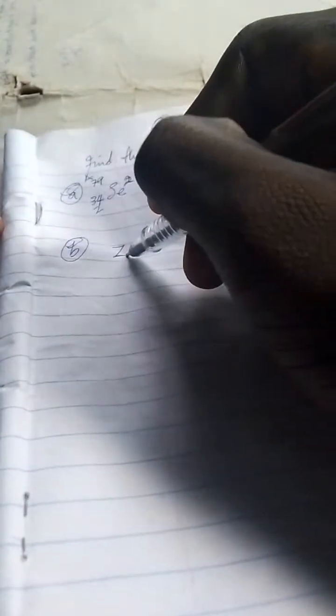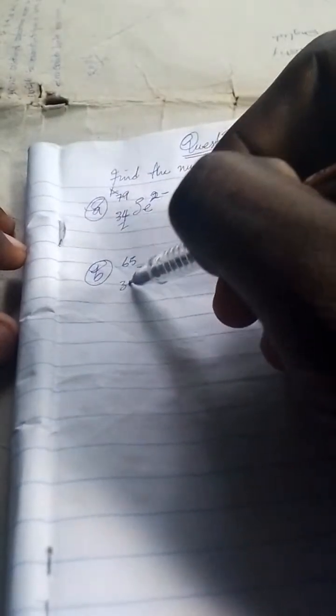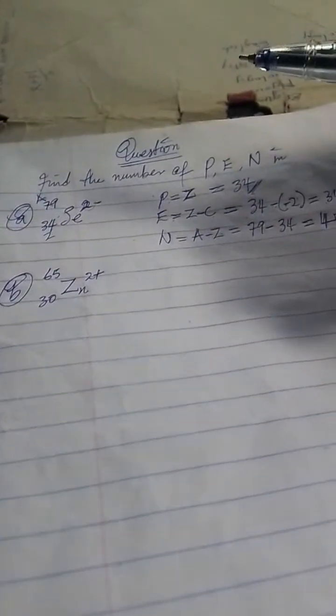Now what if you were given this guy to solve? Let's say zinc 2 plus, then you have 65, and then you have 30. How do you solve for your A? How do you solve for your proton number? How do you solve for your electron number? And how do you solve for your neutron number? That's what basically we'll be analyzing for this very question.